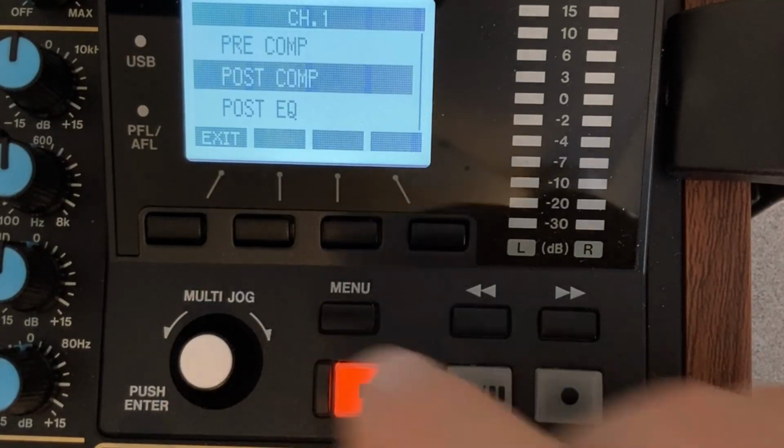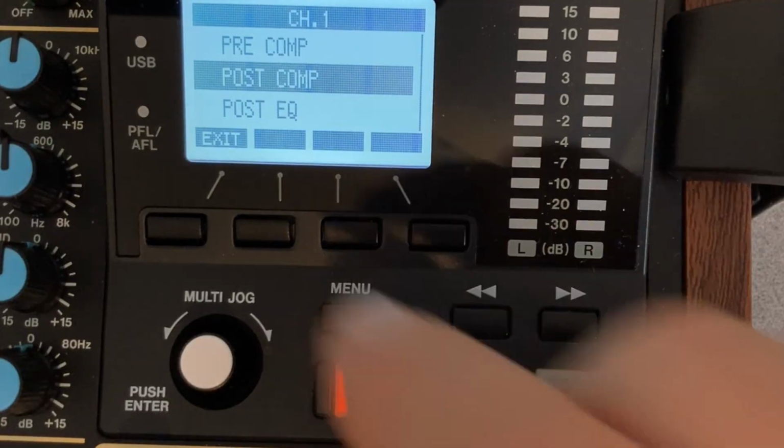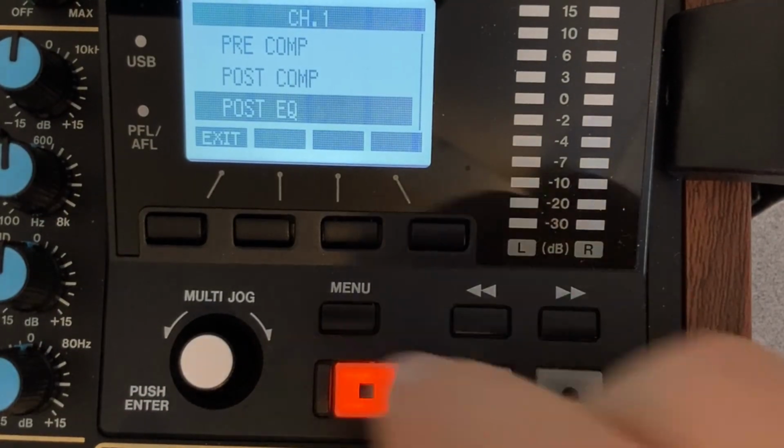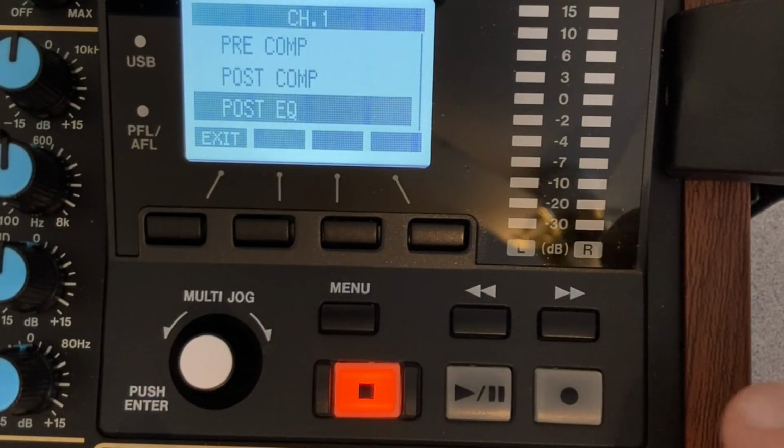Post compression is, we have our one knob compressor. Do you want that to record to SD or go to the USB, go to your DAW over USB? So that's kind of cool. I don't think the Model 24 can do that. And then you've got, I think the Model 24 is all pre-compressor. And then you've got post EQ.